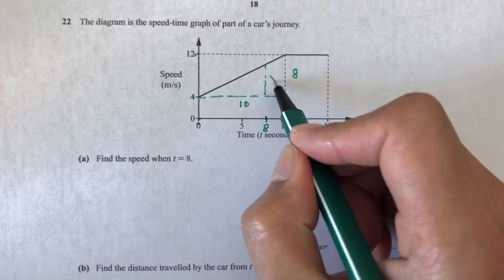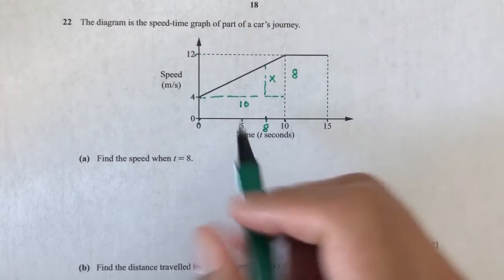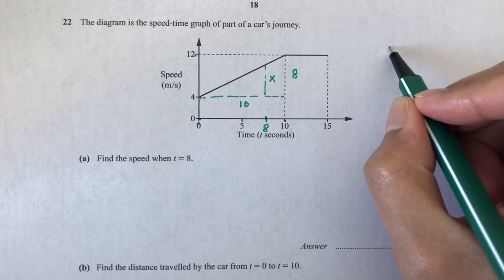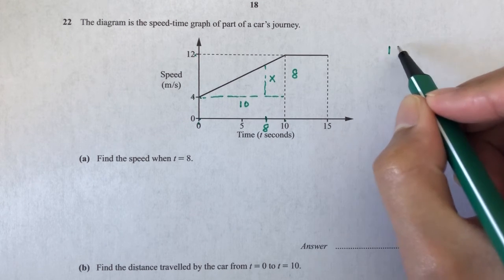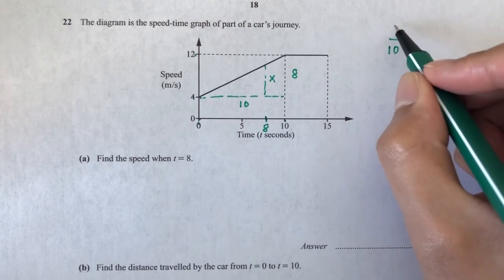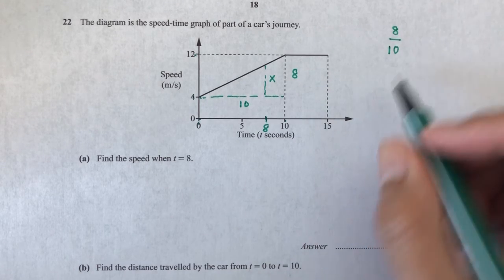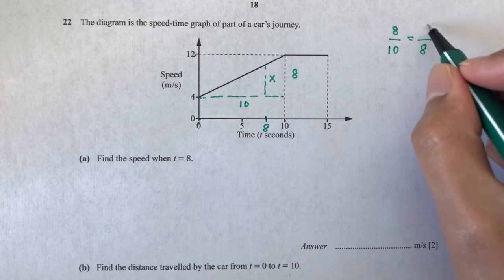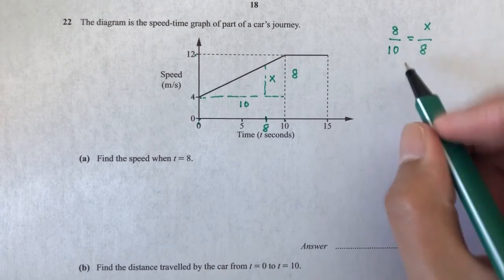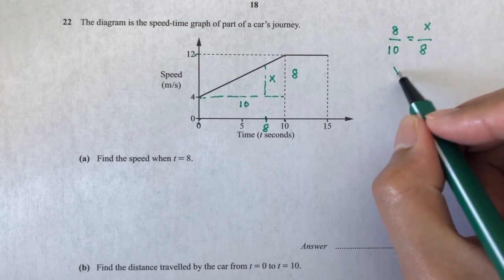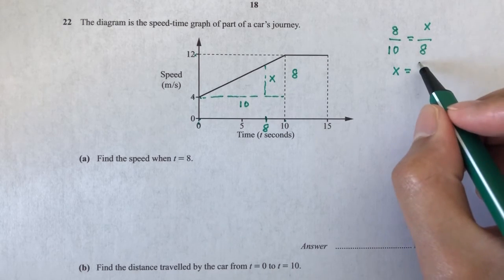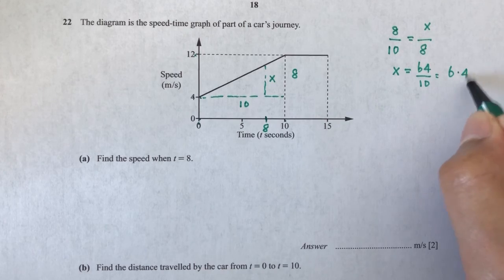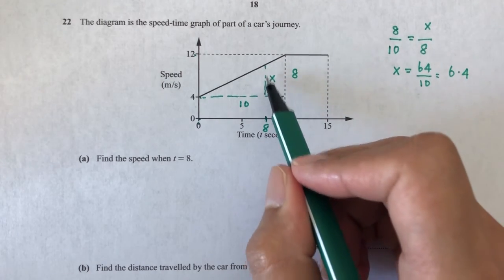Right, let's find the height x. So we know that if the base is 10, the height is 8. So if the base is 8, what is the height? So find the value of x. So cross multiply, we will have x equal to 64 divided by 10, which will be 6.4. So the height will be 6.4.